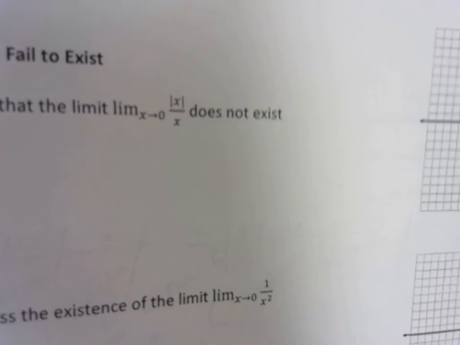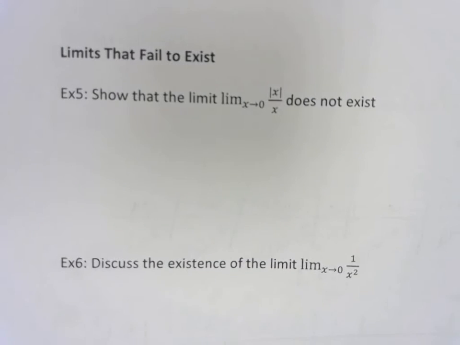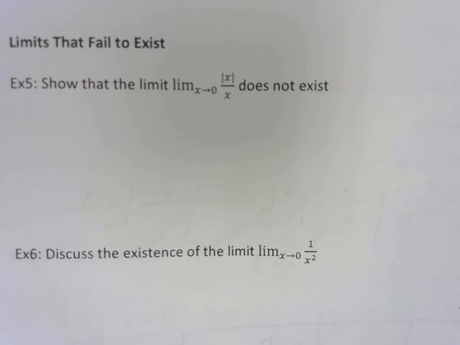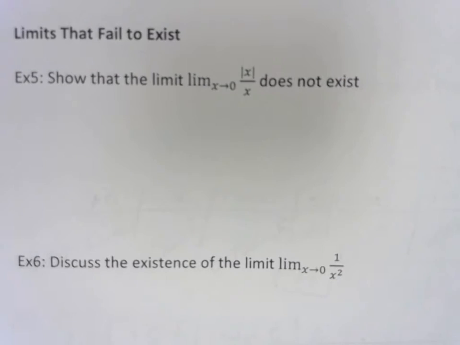Okay, so let's go ahead and look at example 5. Limits that fail to exist. So these, example 5, 6, 7, are some instances where limits don't necessarily exist. And we'll be able to look at a graph as we investigate why that limit doesn't exist.